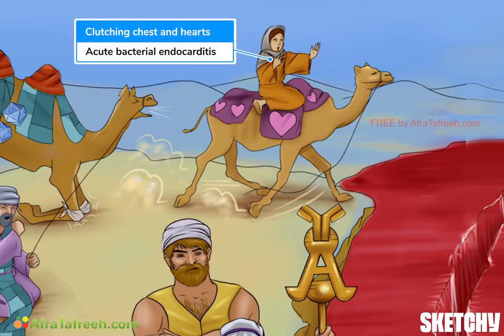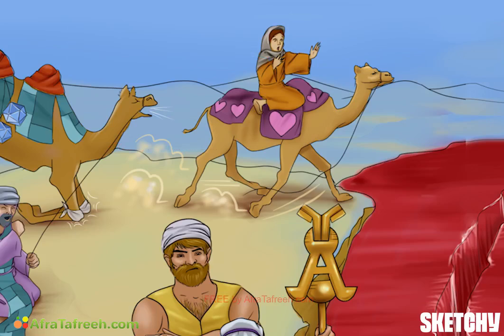We're using her clutching her chest and having the hearts all over the camel to signal heart problems, specifically endocarditis. So altogether, Staph aureus causes rapid onset or acute bacterial endocarditis. In question stems, you should be thinking about Staph aureus endocarditis in someone that's an IV drug user. And in these cases, it's generally a right-sided heart infection, especially in the tricuspid valve.